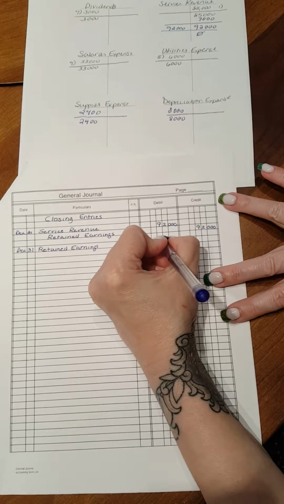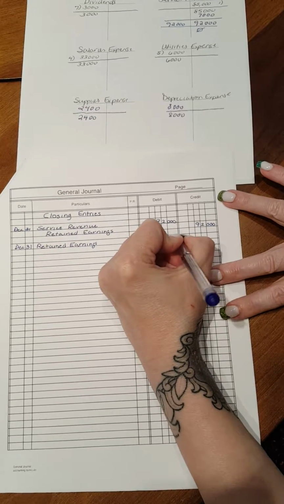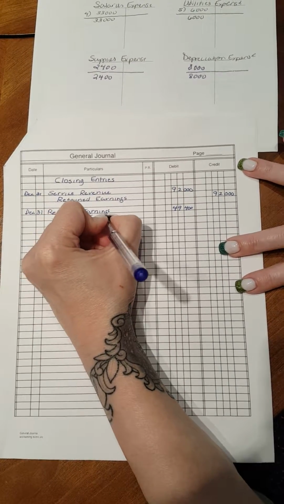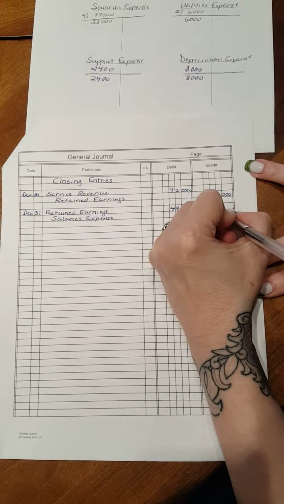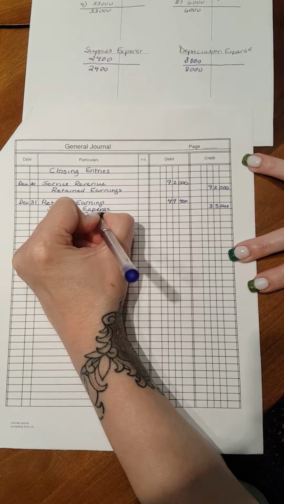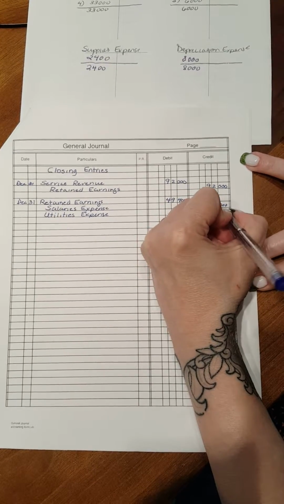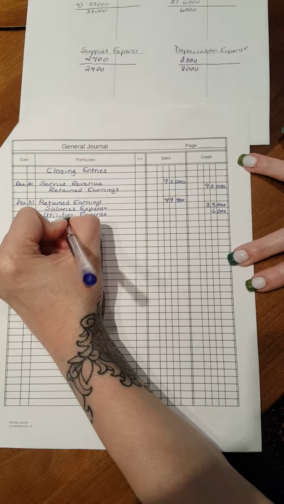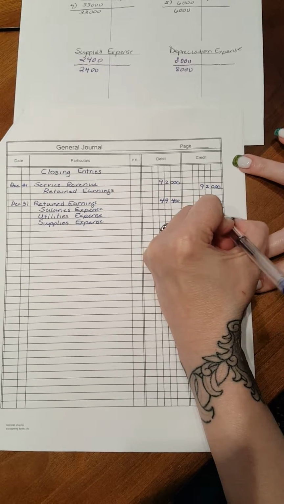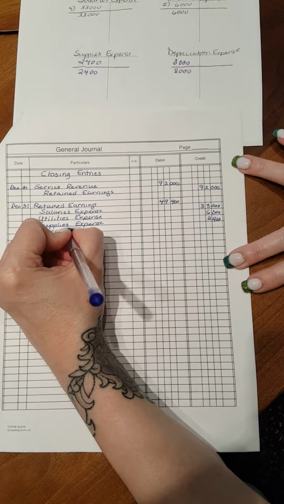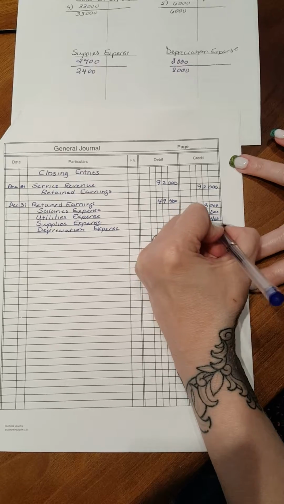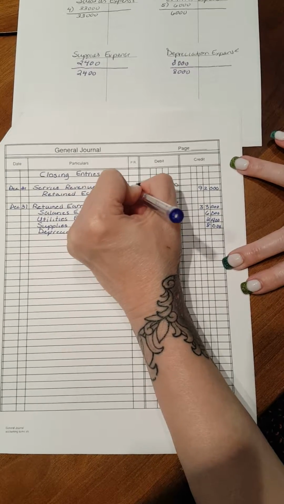So retained earnings is going to get a debit of $49,400, and then salaries expense will be credited $33,000, utilities expense $6,000, supplies expense $2,400, and depreciation expense of $8,000. So I go to post this to the accounts.